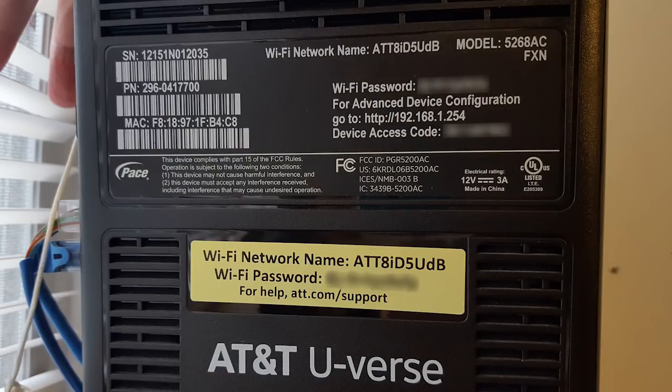And also, if you're connecting to your router using a wireless connection, like for example with your laptop, then you also need the password for your administrative account, but only if you are connecting to your Uverse router wirelessly. Because if you're connected via network cable, then the administrative page can be accessed without any password.